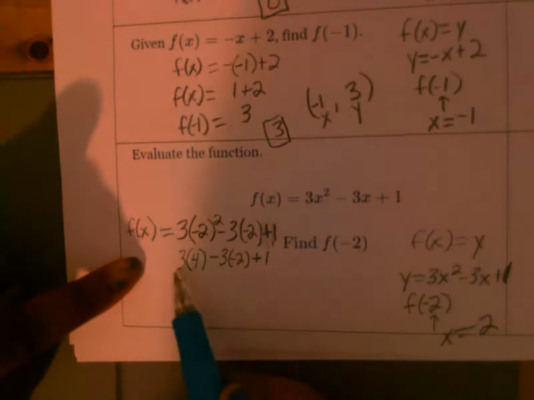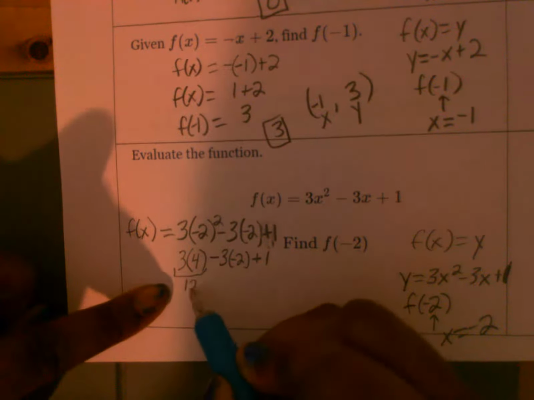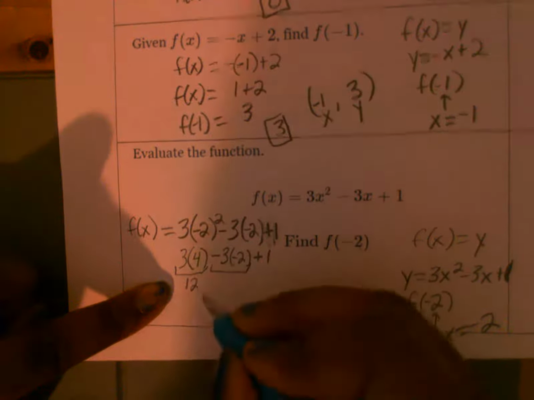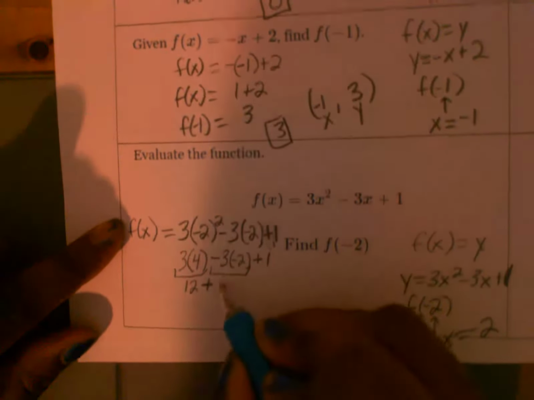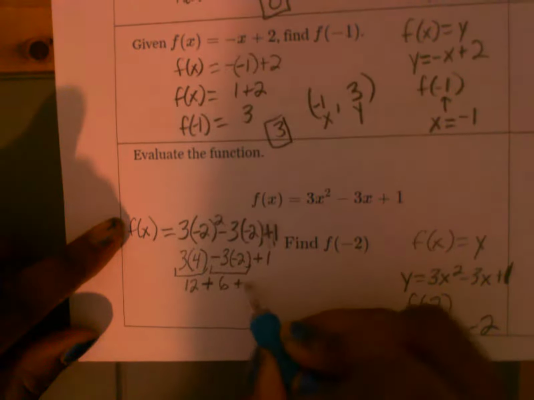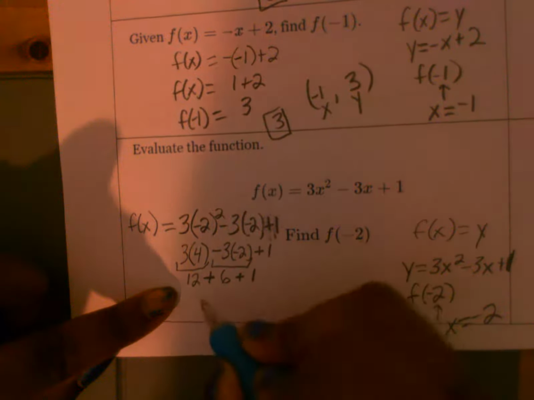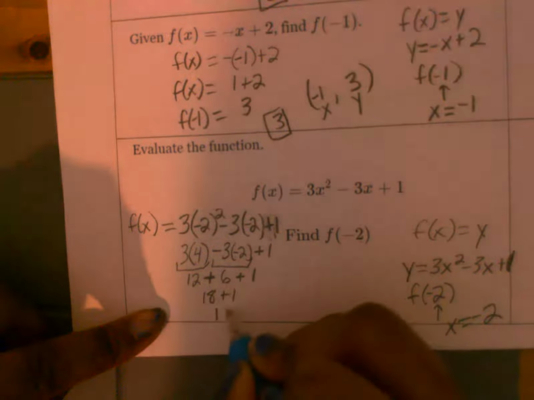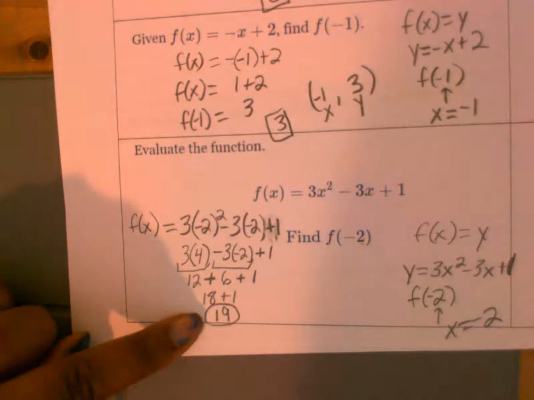All right, so next we're going to multiply from left to right. I can multiply this together, which gives me 12. I can also multiply this together. Negative times a negative is a positive. This gives me a positive 6 plus 1. So here I add from left to right. So we got 12 plus 6 is 18. So this is going to be 18 plus 1 gives me 19. So my answer for y is 19.